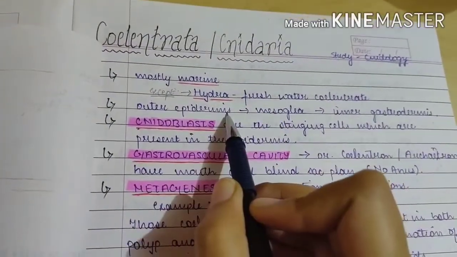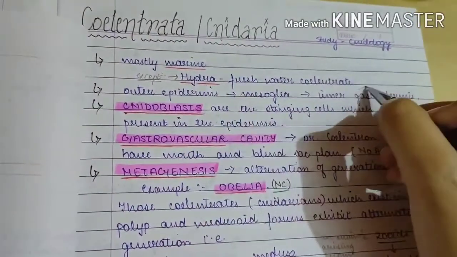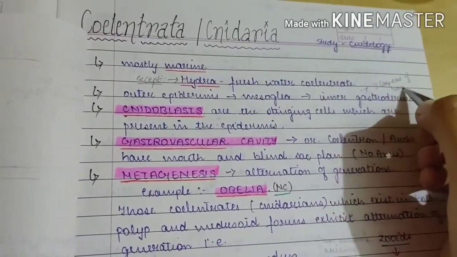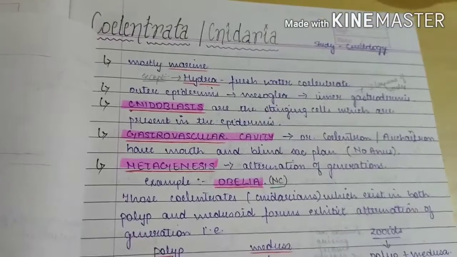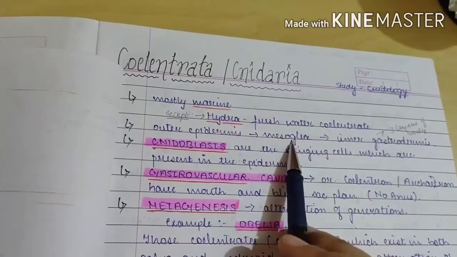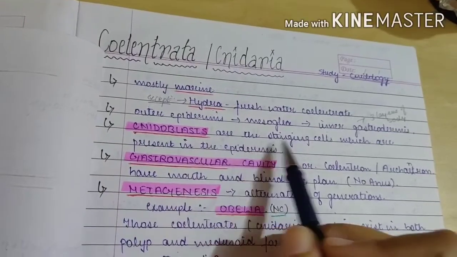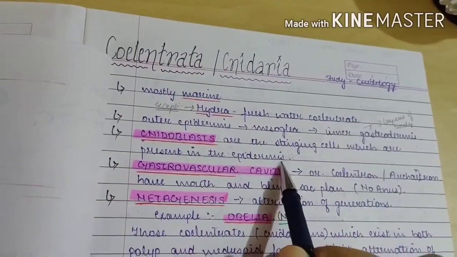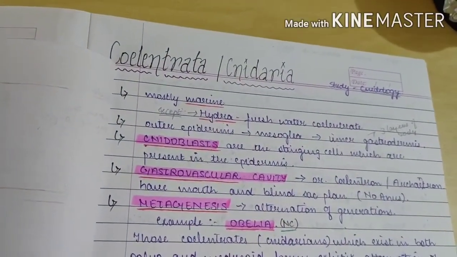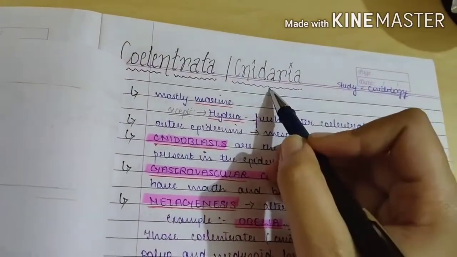They have the outer epidermis, then mesoglea, then inner gastrodermis. That is, they have 3 layers of the body: outer is the epidermis, middle is the mesoglea, and the inner is the gastrodermis. The cnidoblasts are the stinging cells which are present in the epidermis. The outer epidermis has some stinging extensions known as the cnidoblast. Now you can easily correlate with the name Cnidaria.